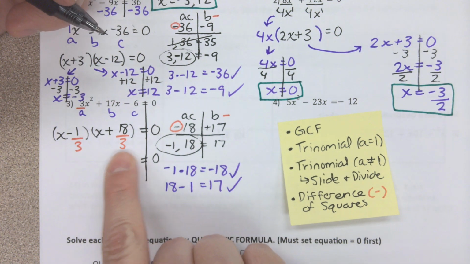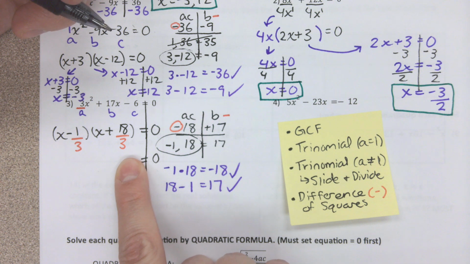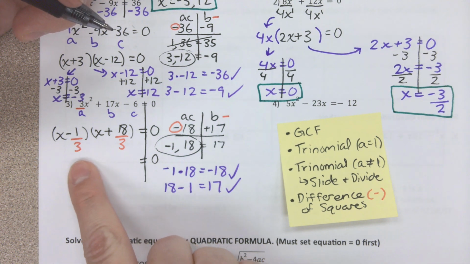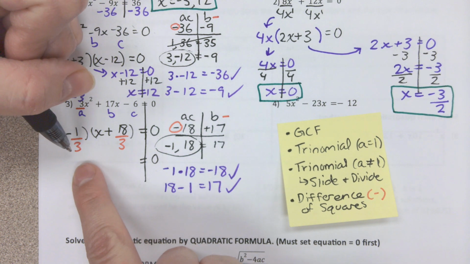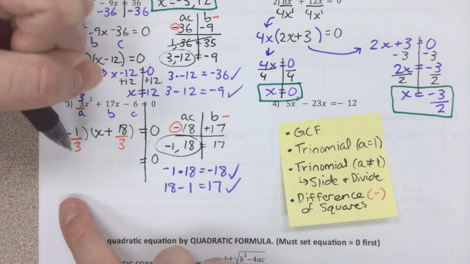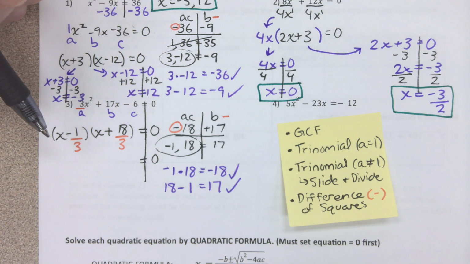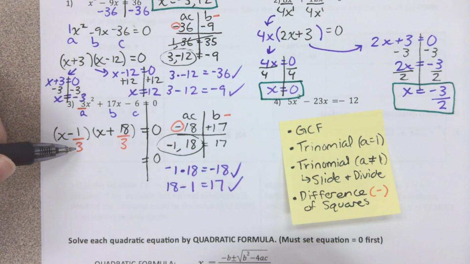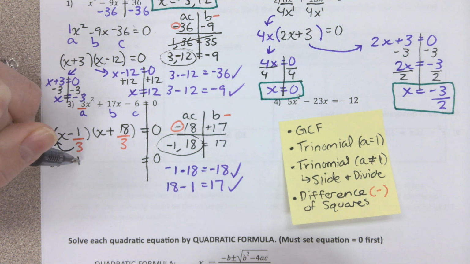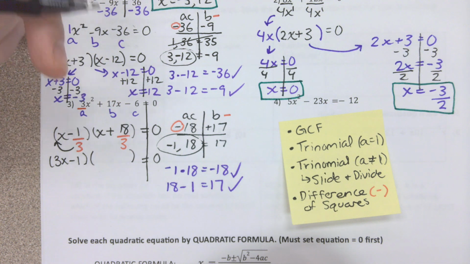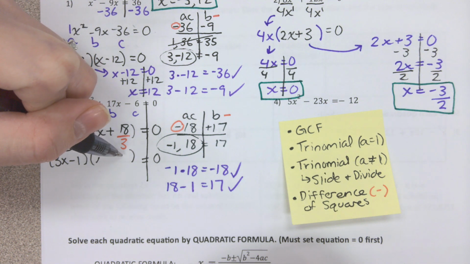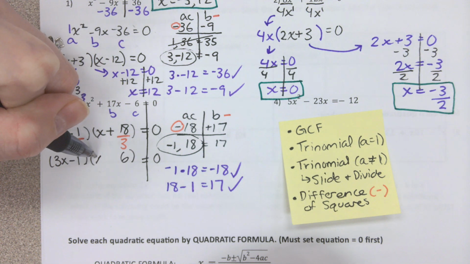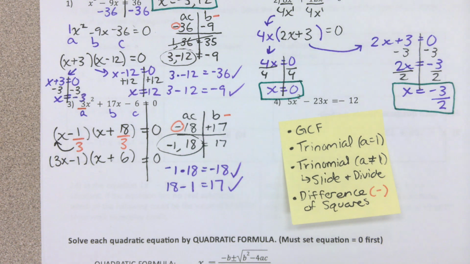Okay, over here, this is where slide and divide gets its name. We have an option with each of these. We're either going to slide the 3 in front of the x, or we're going to divide. If we can divide, we're going to do that. 1 divided by 3, that's a decimal, so we'll push the 3 in front of the x. 3x minus 1. 18 divided by 3, that's a 6. So this is still just x, and then we bring down the plus.